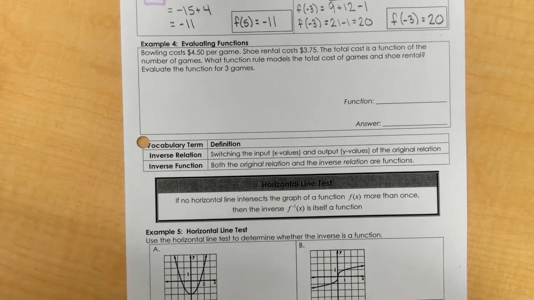Number 4, evaluating functions. Bowling costs $4.50 per game. The shoe rental costs $3.75. The total cost is a function of the number of games. What function rule models the total cost of games and shoe rental? Evaluate the function for 3 games.